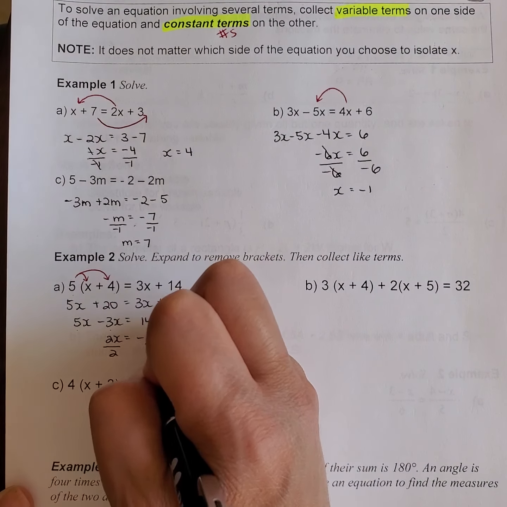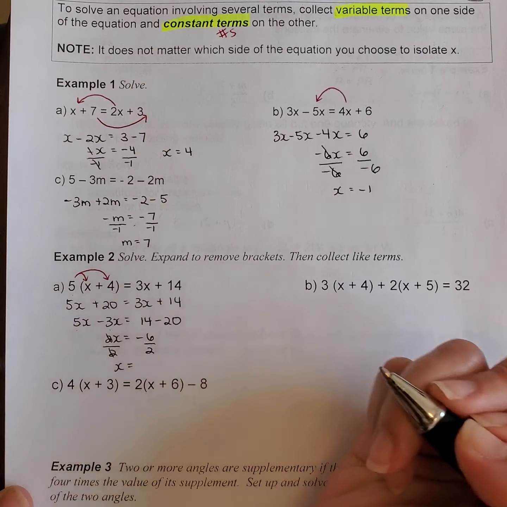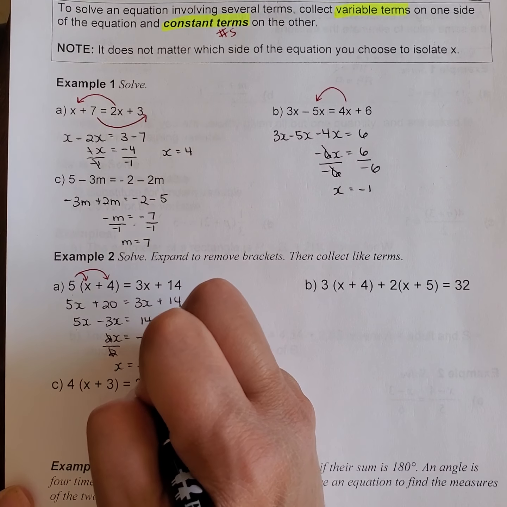Divide by 2, divide by 2. The 2's cancel out. Negative 6 divided by 2 is negative 3.